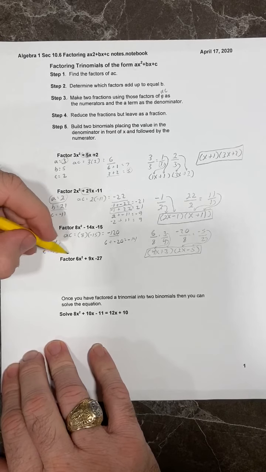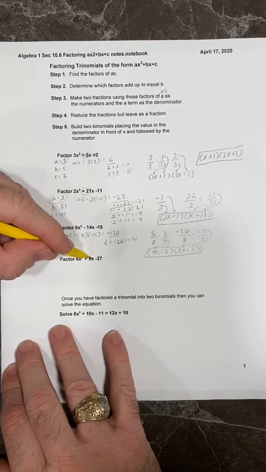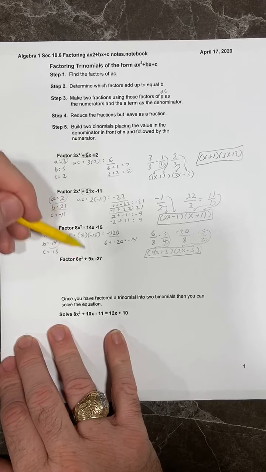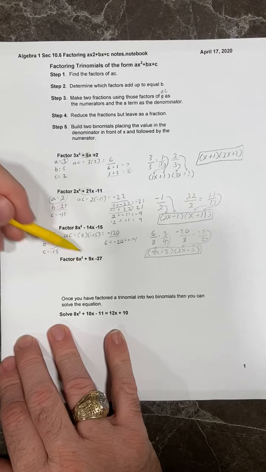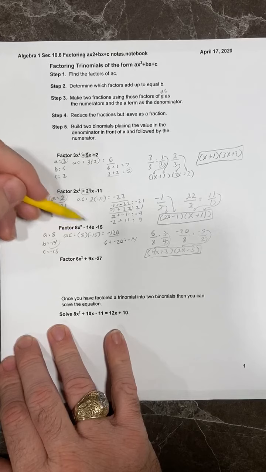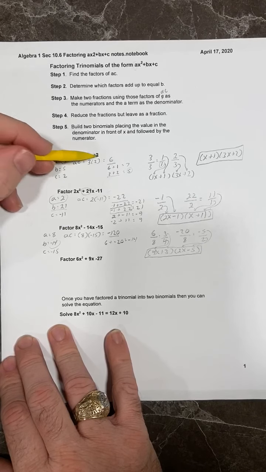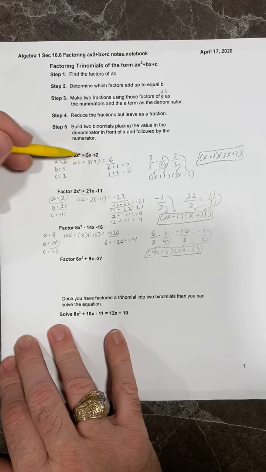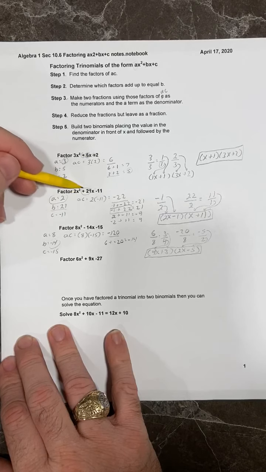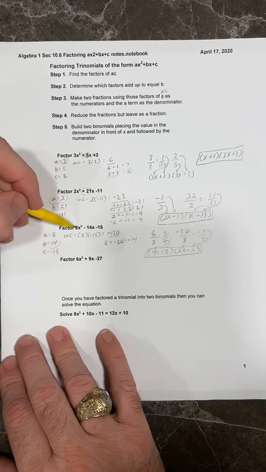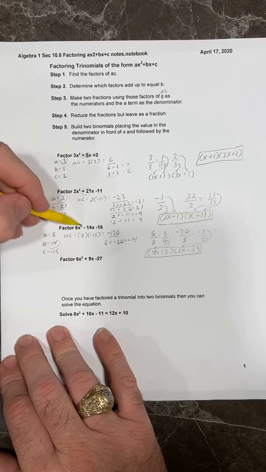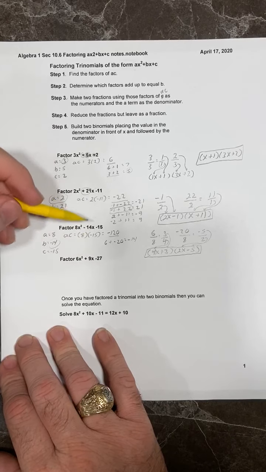All right. Next one, 6x squared plus 9x minus 27. Now, as these numbers get bigger and bigger that we're dealing with, one thing that you'll want to look at is whether there is a number that will go into all three of those numbers. 3, 5, and 2, those are all prime numbers. Can't simplify those any. 2, 21, and 11, so 2 doesn't go into any of those. 8, 14, and 15. 8 and 14 you can both pull a 2 out of, but not out of 15.